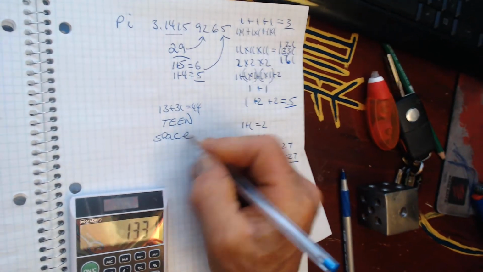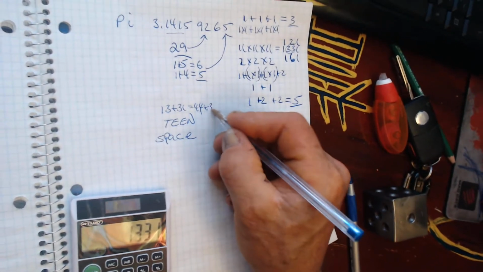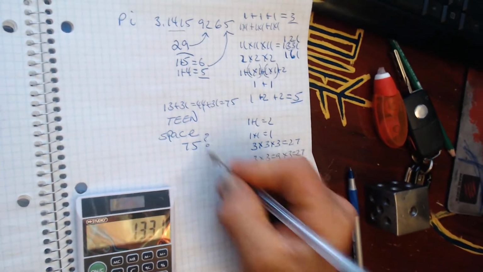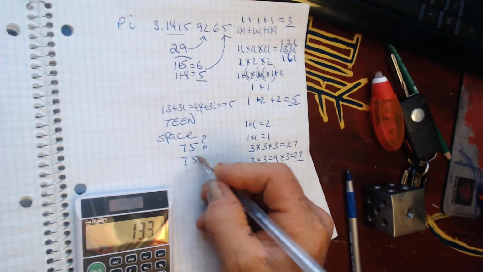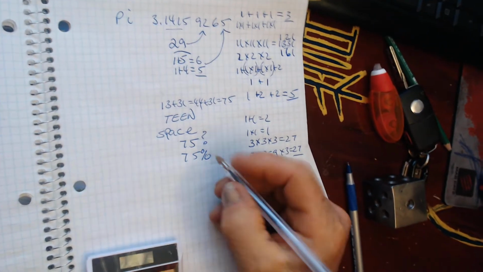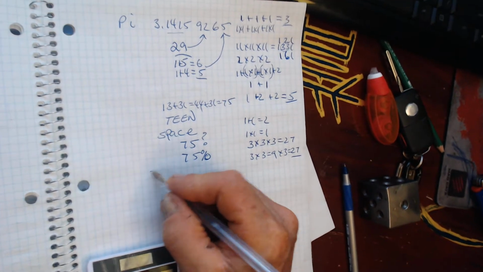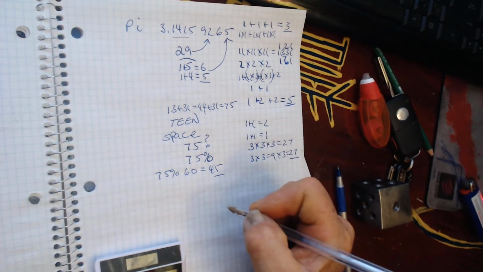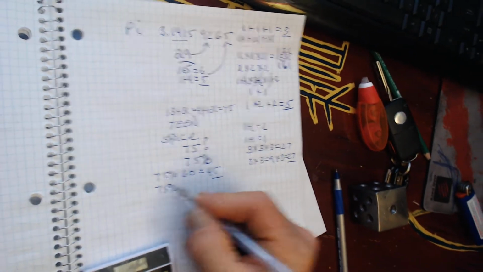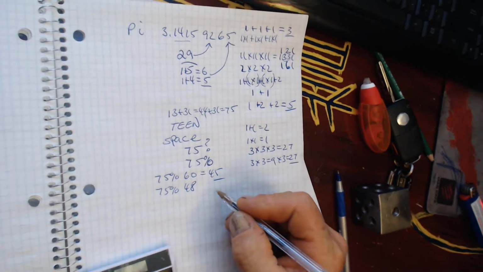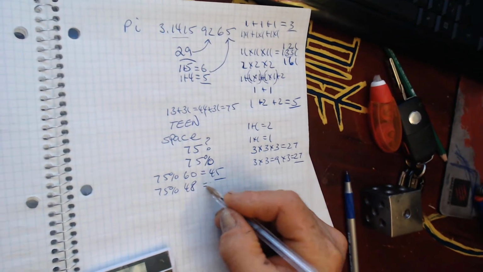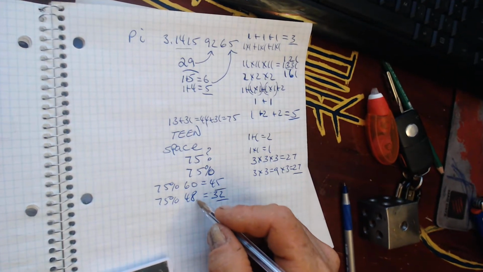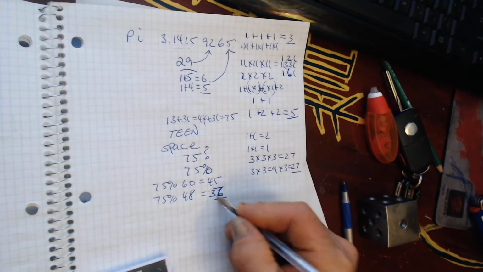space. Plus 31 equals 75. 75 what? 75%? 75% of 60 equals 45. Is it 75% of 48 equaling 32? Is that right? Divide that by 4. Equals 36. Sorry, equals 36.